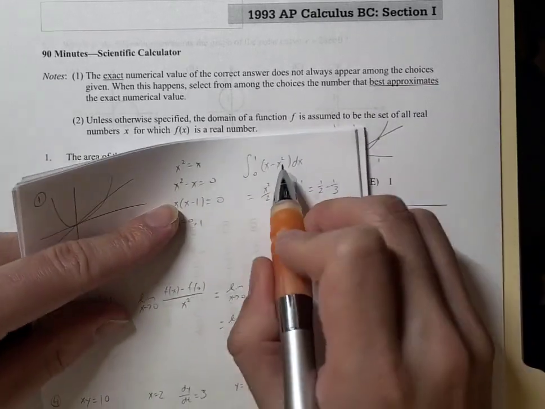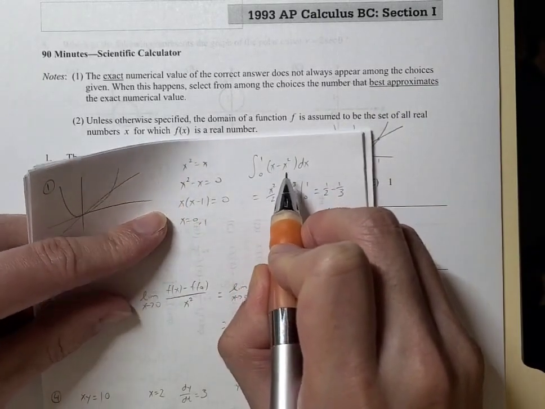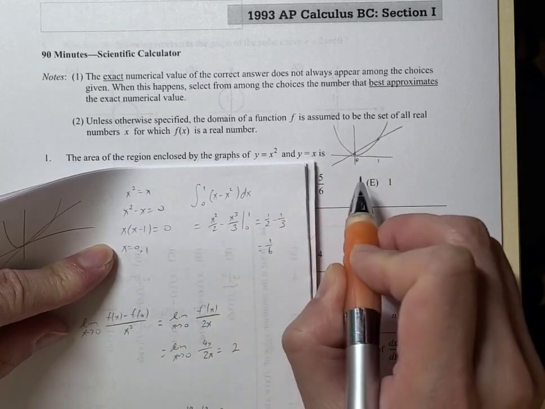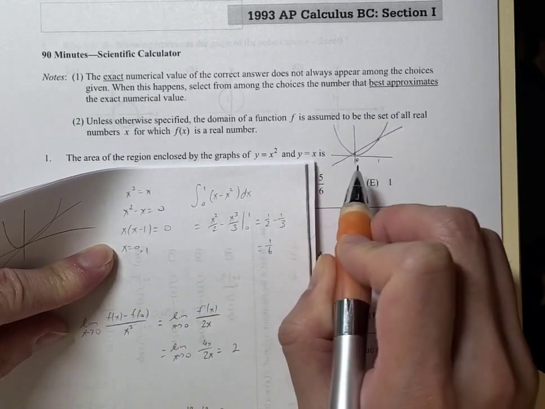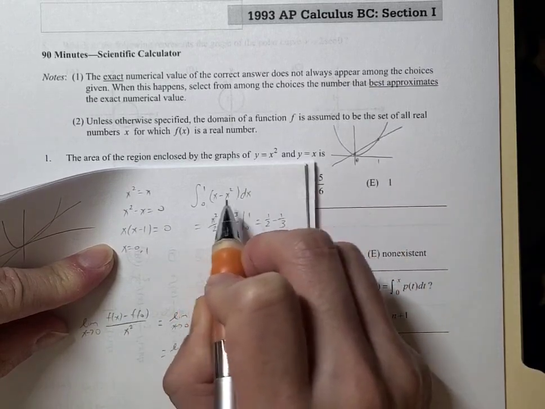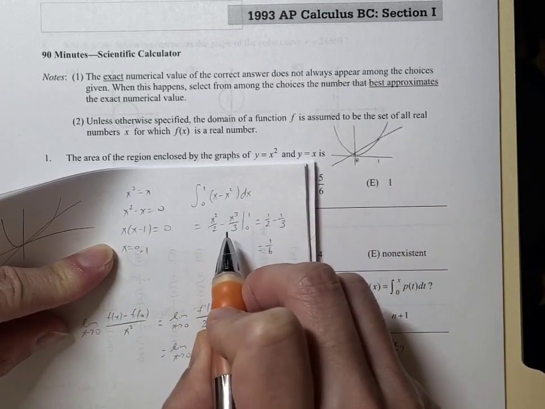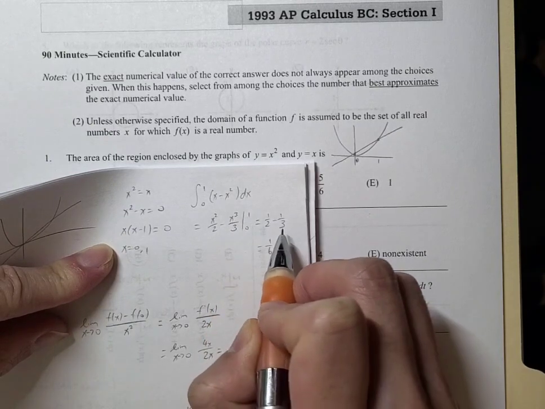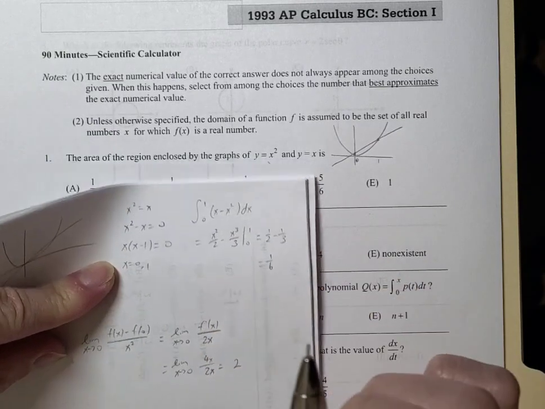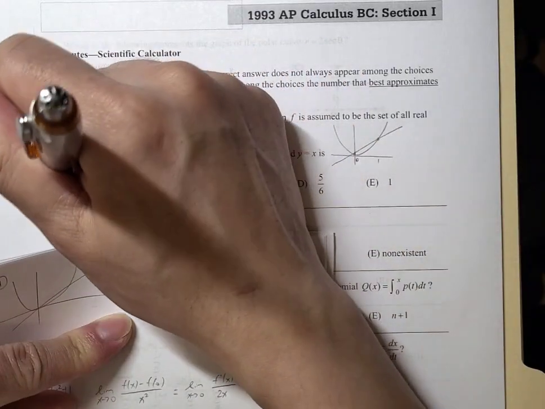So area is upper curve minus lower curve, and our limits of integration are from 0 to 1, which are the points of intersection we found. That's the limits of x where our region is. Integrating, we get x squared over 2 minus x cubed over 3, evaluated from 0 to 1. This is just a half minus a third. You simplify, you get a sixth.